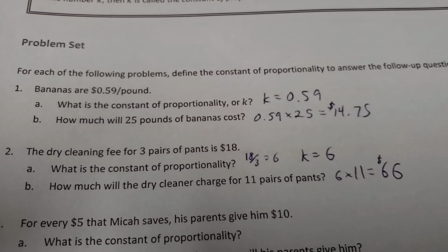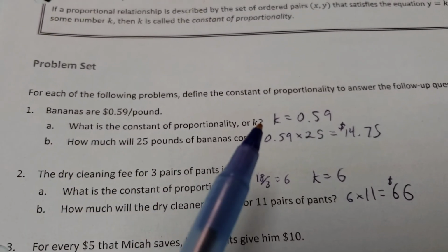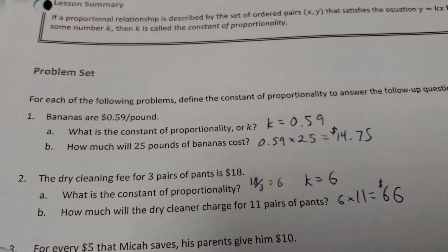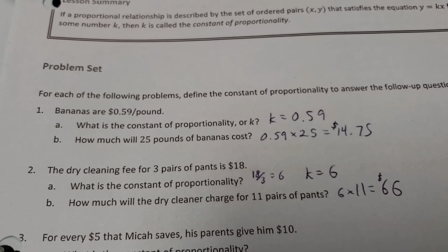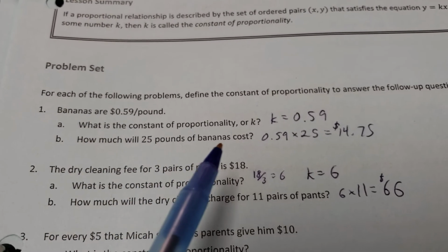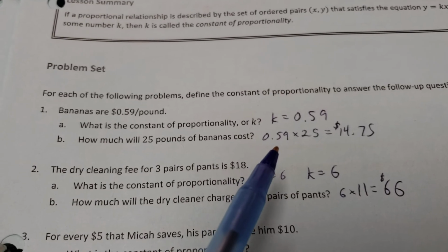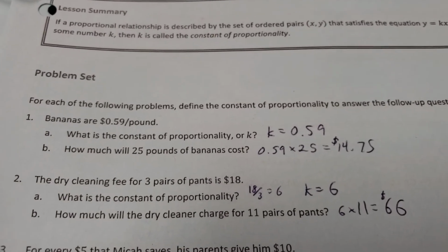For number 1, it says bananas are 59 cents per pound. What's the constant of proportionality, or k? Well, that k value is 59 cents. That's what it is. Didn't have to do any work there. Now we can use that to help solve further questions. So how much will 25 pounds of bananas cost? Well, it's 59 cents for 1 pound. Times that by 25, and you get $14.75.